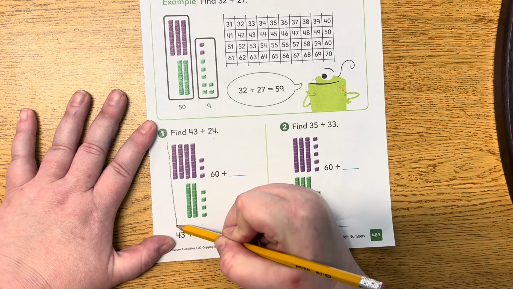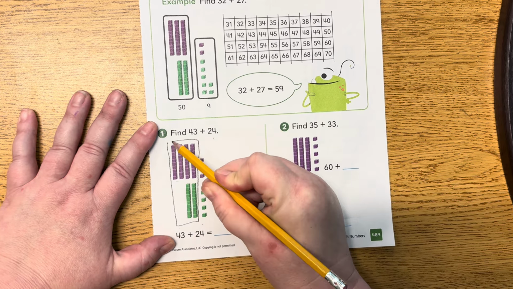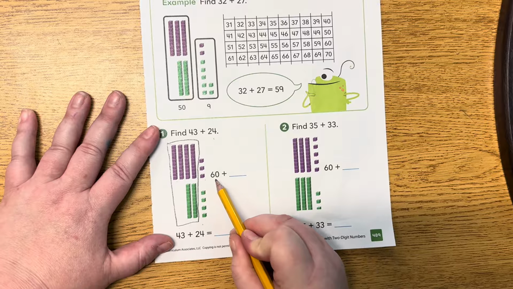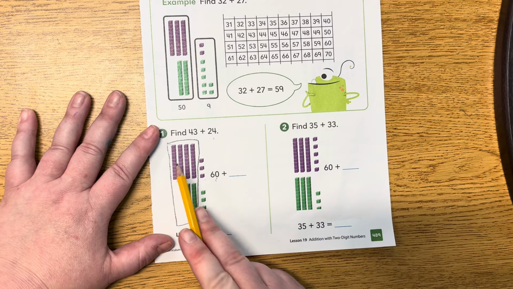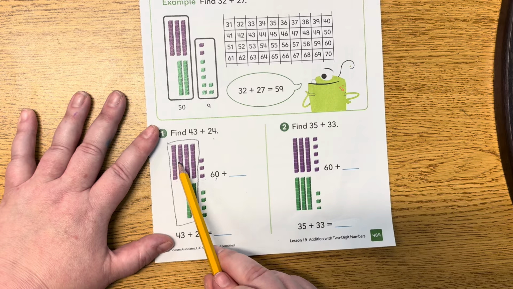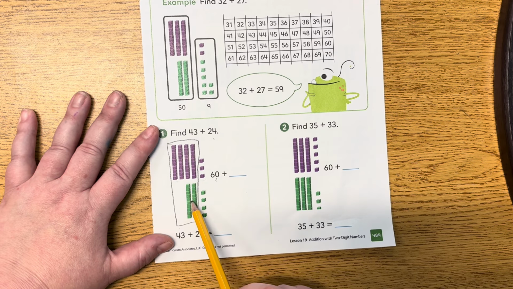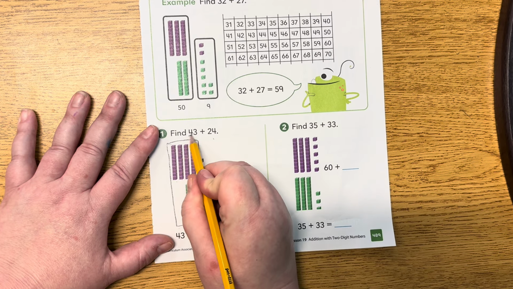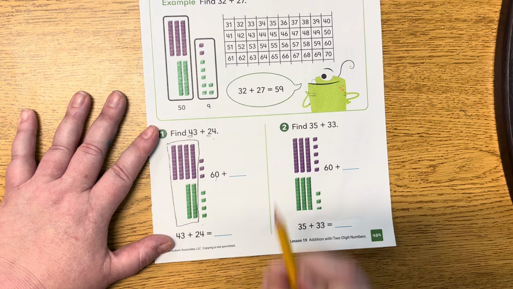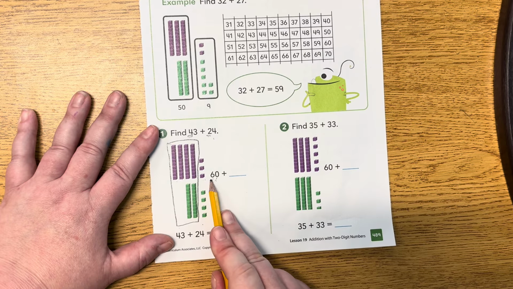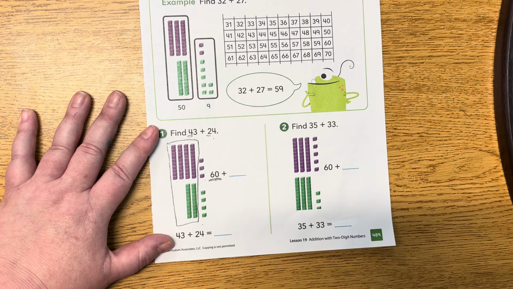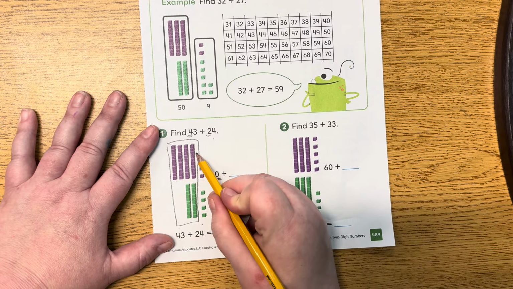Okay, I'm going to add my tens together. They already did it for me. They've got 60. Let's see if that's really 6 tens. 1, 2, 3, 4, 5, 6. Is it 6 tens? It is after I add them together. See, 4 plus 2 is 6. And if it's 6 tens, it is 60. Okay, now we're going to add our ones.